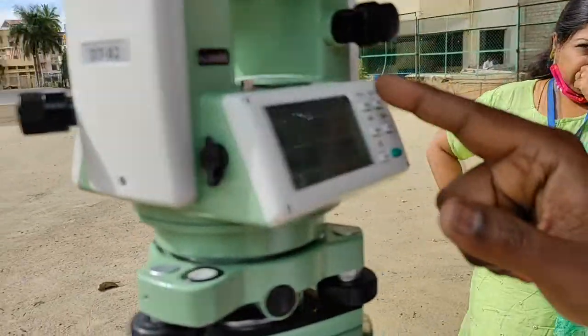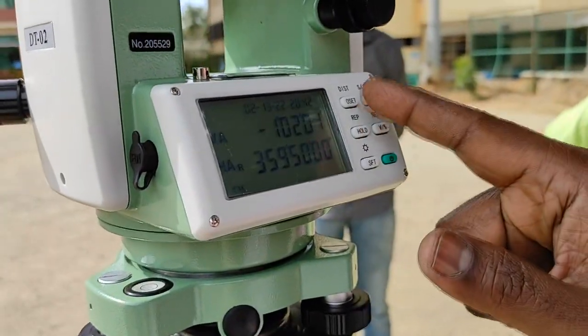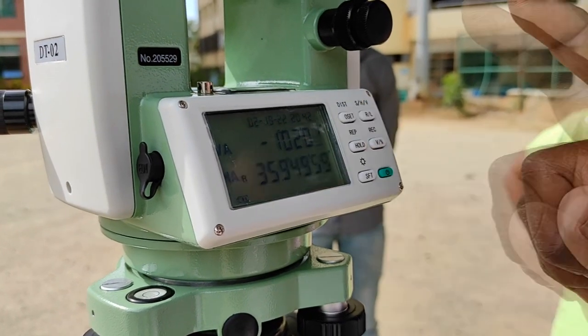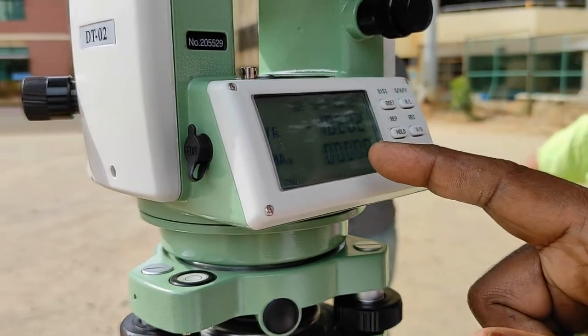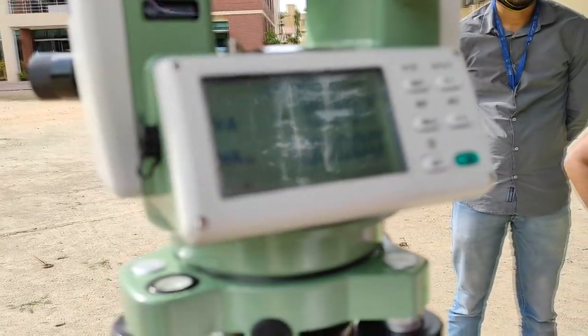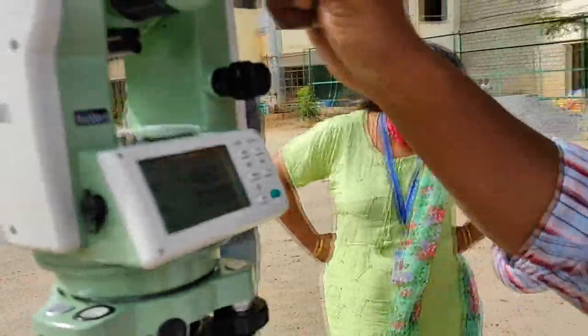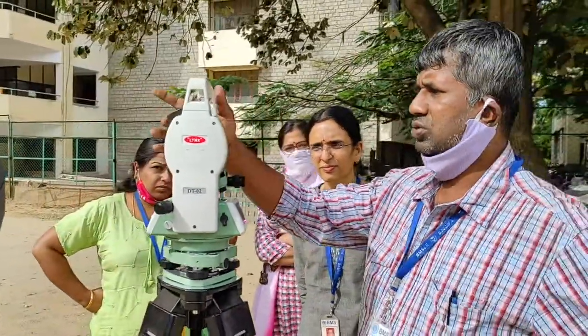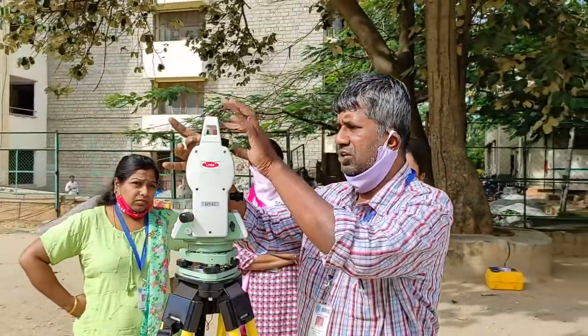For that you can see the display here. Now I am double pressing this, so it will become 0. You can see the 0 reading here. After making this, I am transiting the telescope. So you can see the transiting.